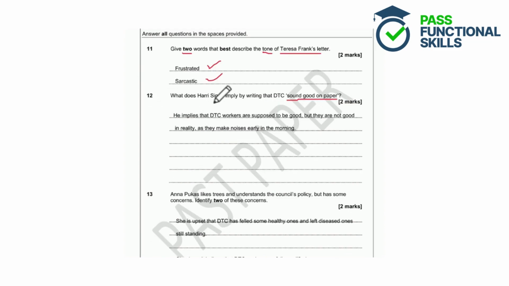Question 12. What does Harry Singh imply by writing that DTC sound good on paper? So we're looking for the implications. What does he imply by this phrase? I.e., what is the underlying meaning? He's not literally saying it. It's a commonly used phrase, and we want to know what the underlying meaning of that is. So the answer here is that he implies DTC workers are supposed to be good, but they're not in reality, as they make noises early in the morning.